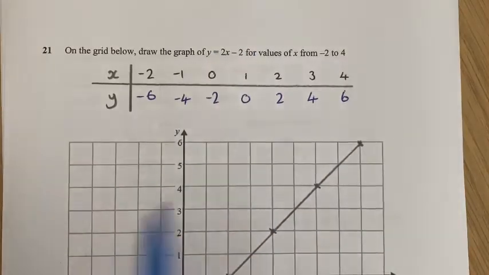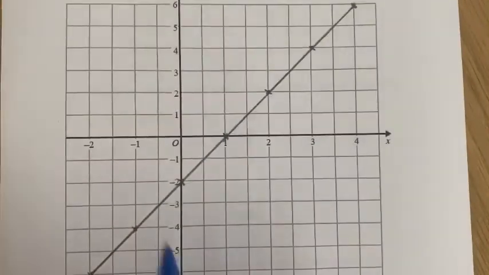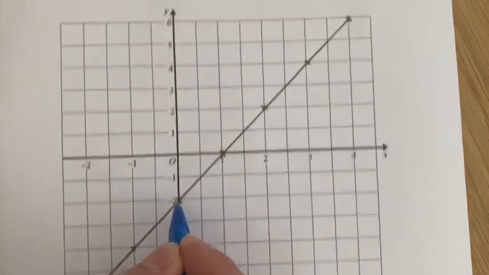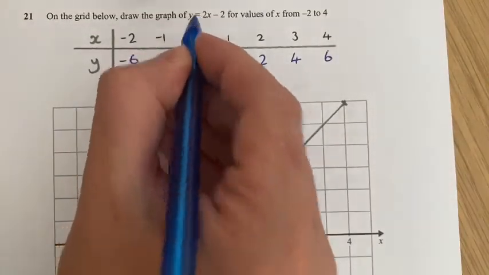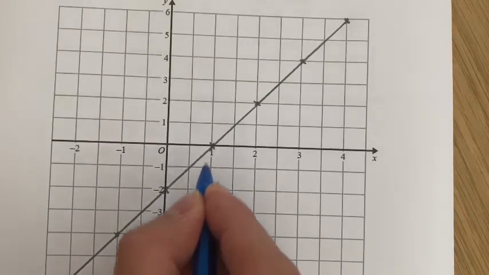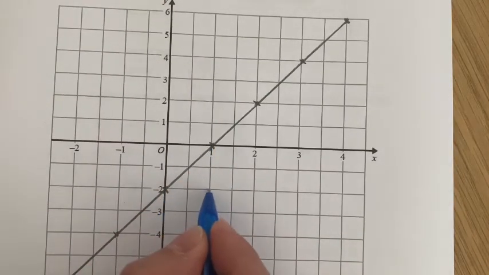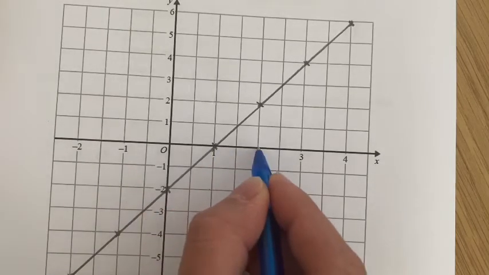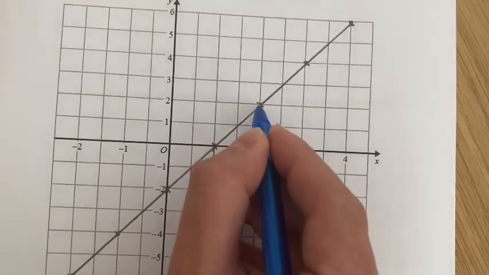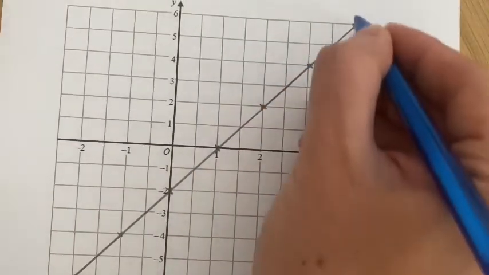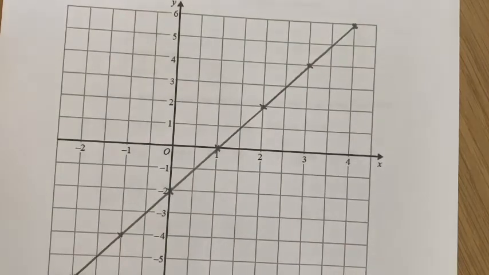So you can do it without the table, by saying the y-intercept is -2, so I know it cuts the y-axis at -2. And if we also know that the gradient is 2, that means for every one along we go up 2. So 1 unit across, 2 units up, and you can just mark your points on that way.